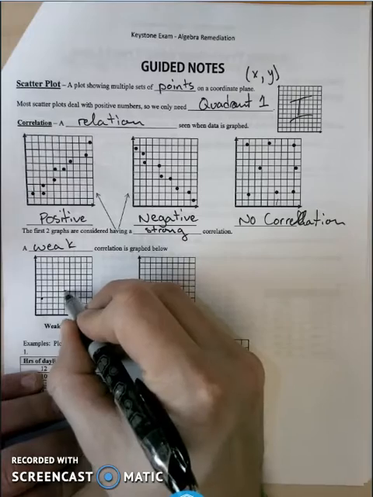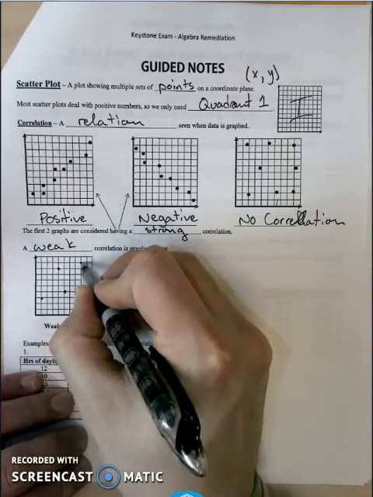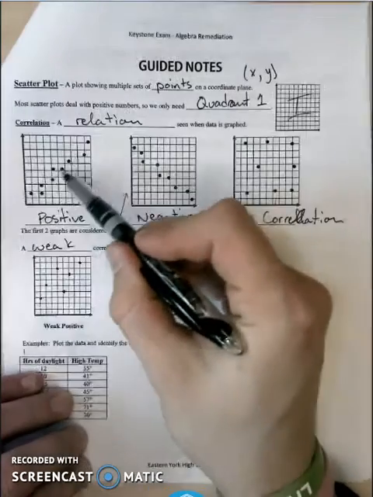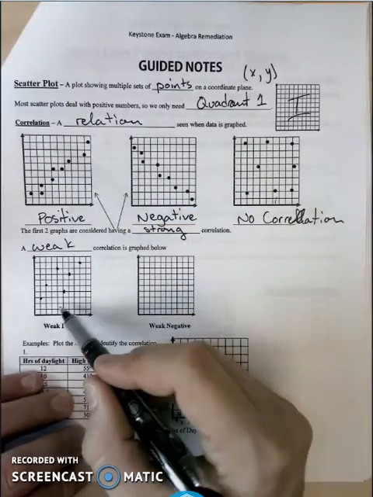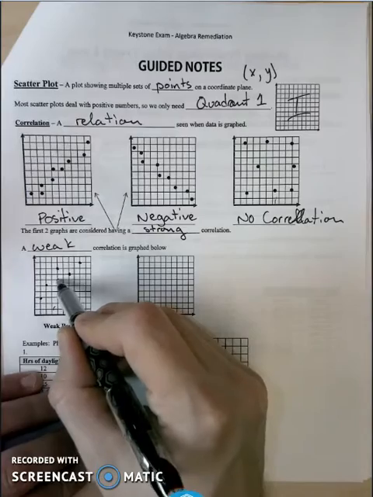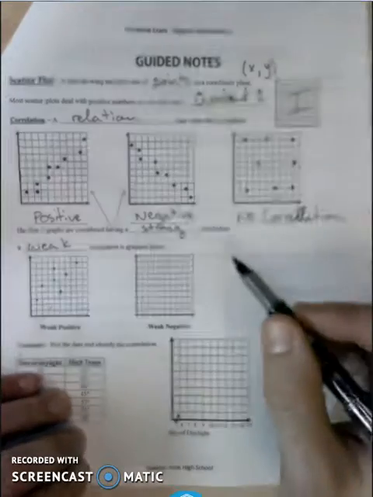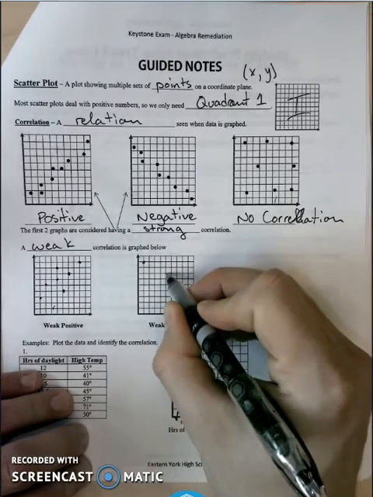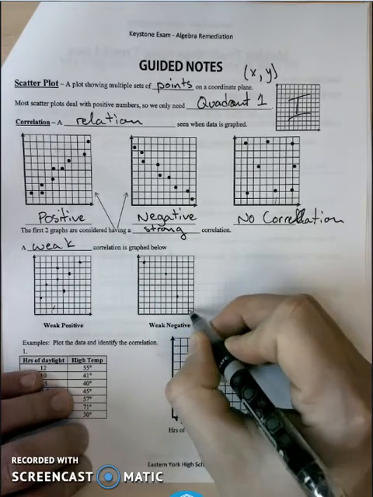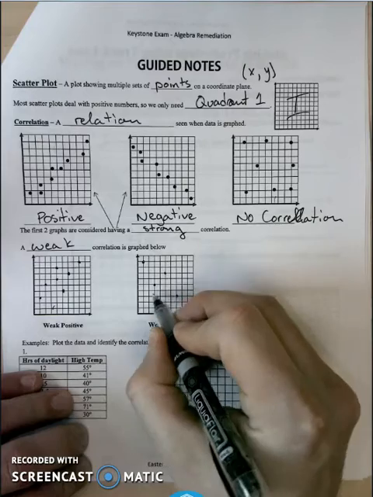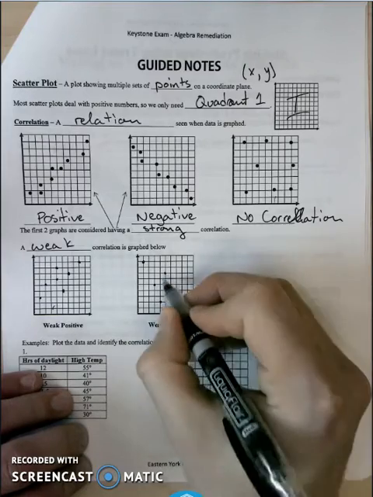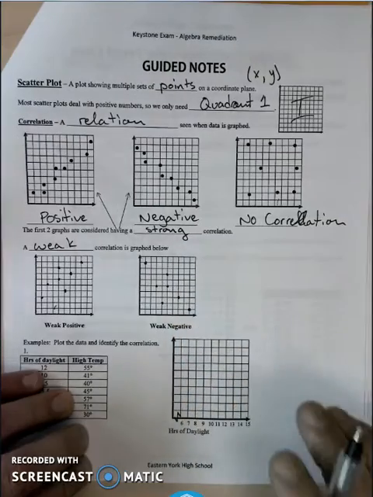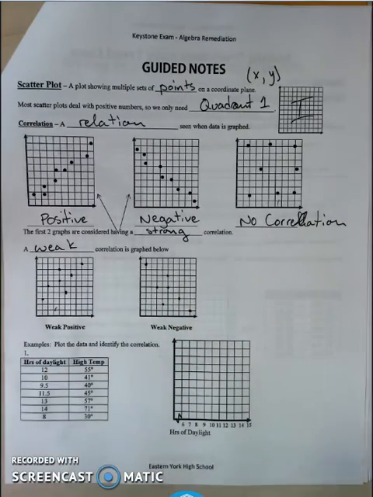We still have a positive trend to our points, if I were to end up drawing a trend line. But as you notice up here, these points are rather close together. Here we still have a positive correlation, but our points are more spread out. Weak negative correlation is the same way. We're just going down. We still have a general trend of going downward, but these points may be spread out just a little bit further. We still see that there's a negative slope to these points, but they might be spread out.